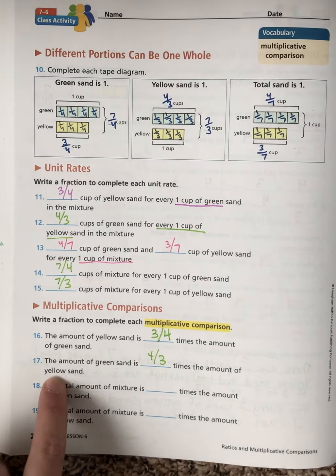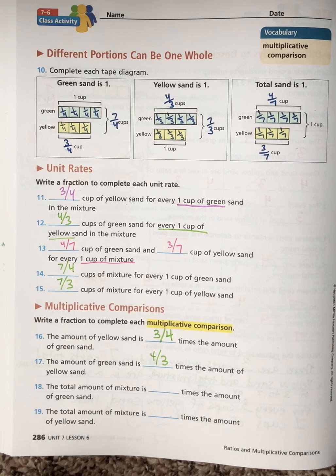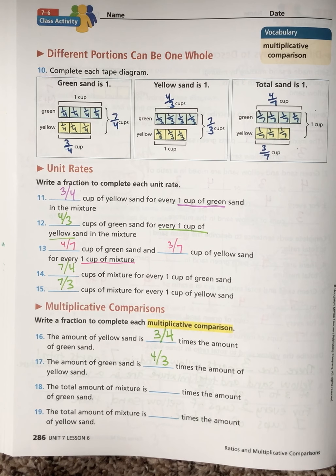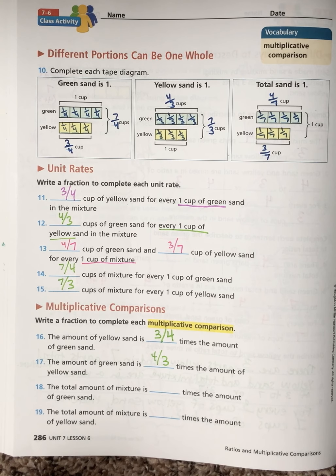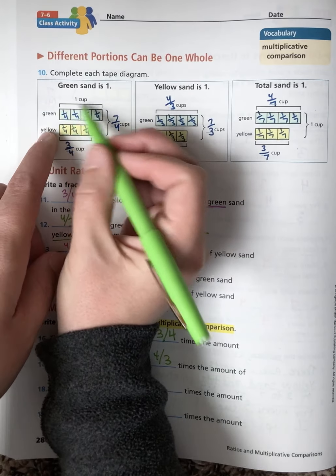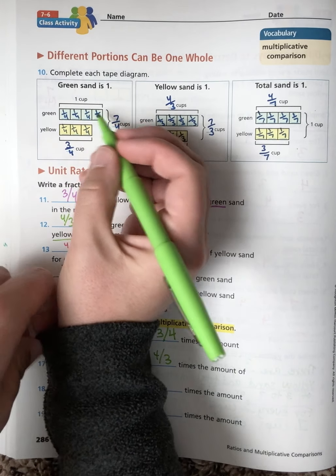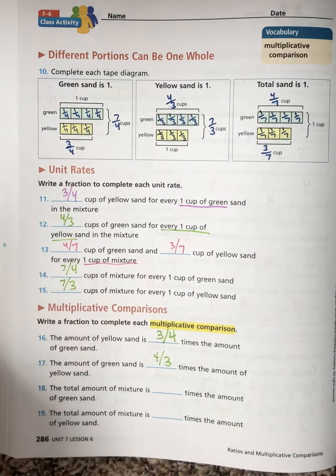Number 18, the total amount of mixture is how many times the amount of green sand? So if you look at when green is 1, that's back to this first picture. What's the total if green is 1? 7/4.